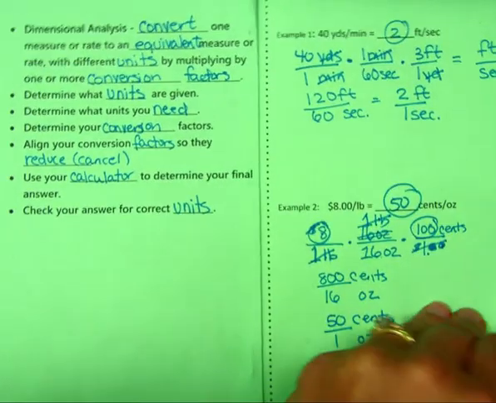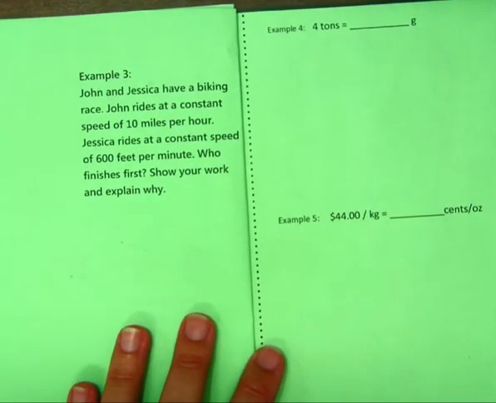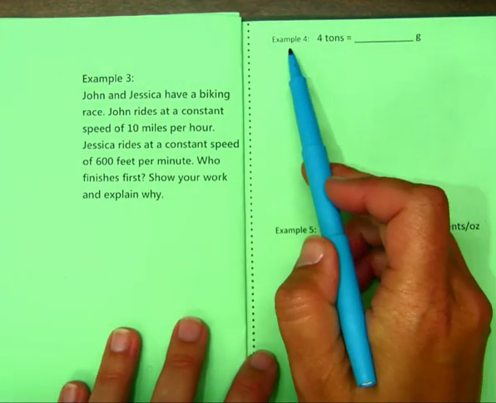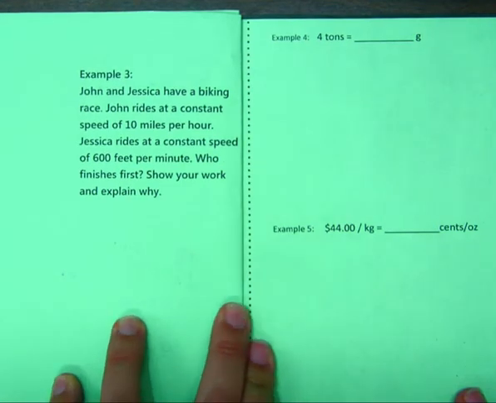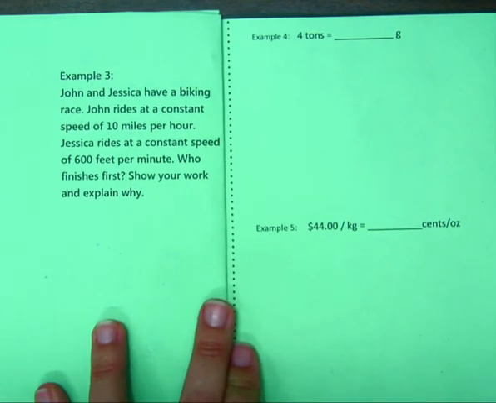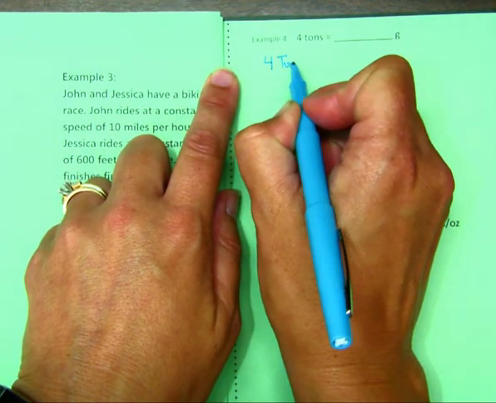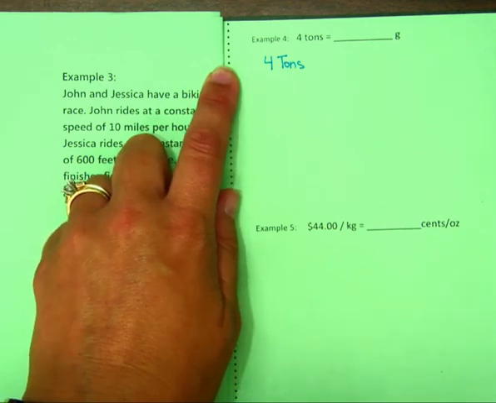All right, on the next page. Okay, on the next page, we're going to take a look at example 4 up here. So this time we have 4 tons and we want to turn that into grams. So what we're going to do here is write down our 4 tons. And then I want to try to convert that to grams.